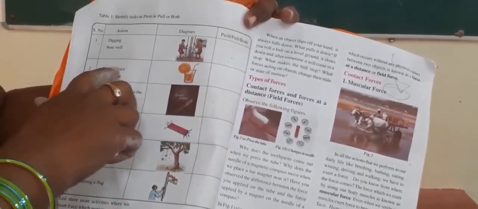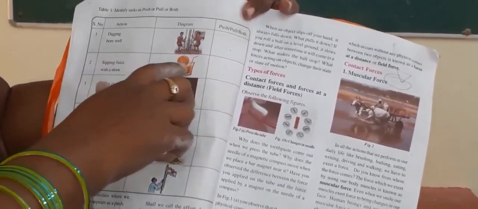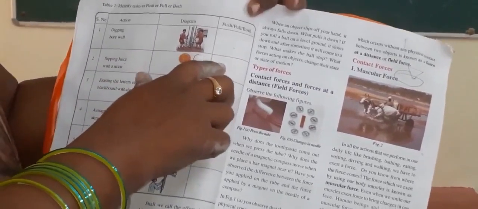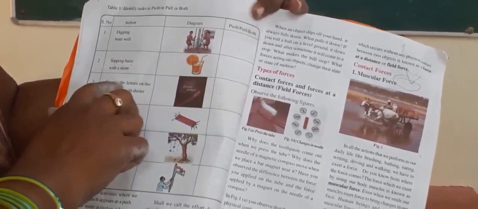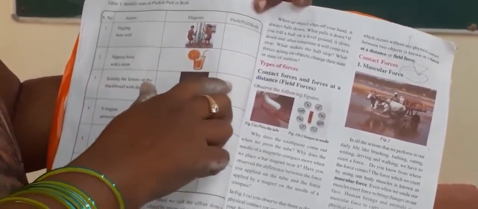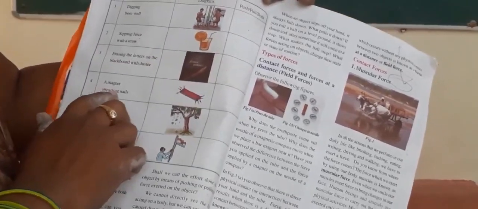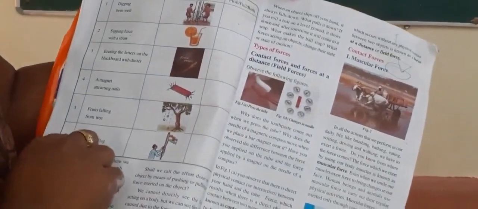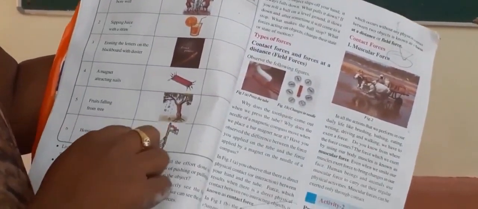Second, sipping juice with a straw, pull. Erasing letters on the blackboard with a duster, push. A magnet attracting nails, pull. Fruit falling from a tree, pull. Hoisting a flag, pull.